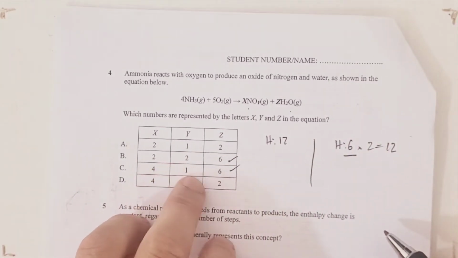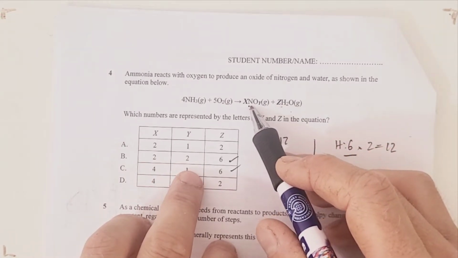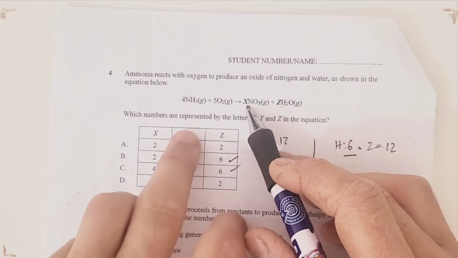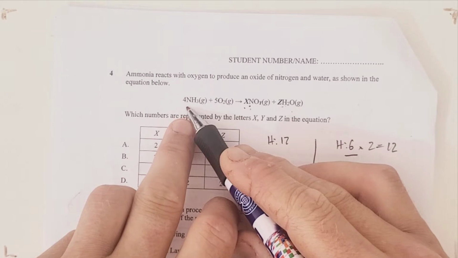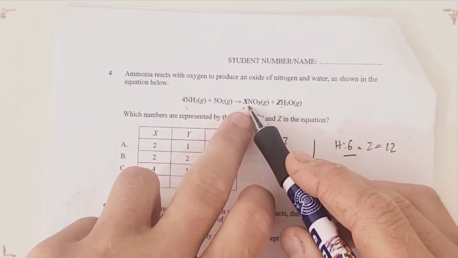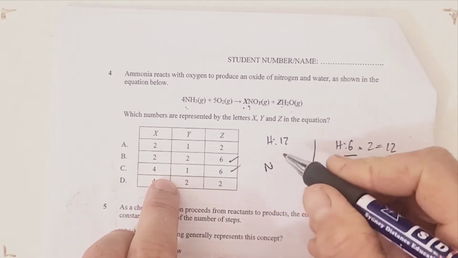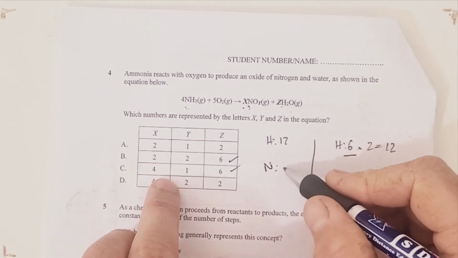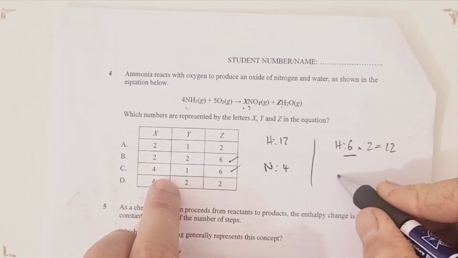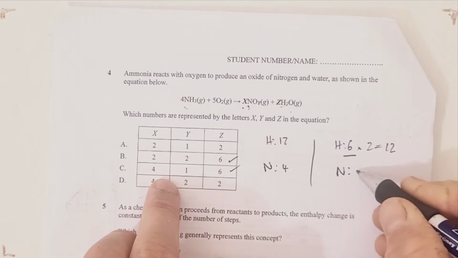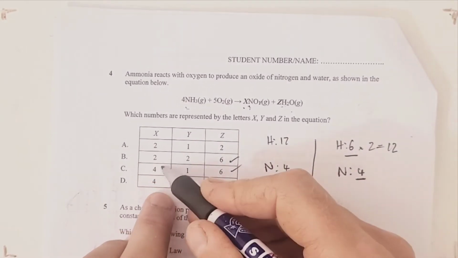So the question is then, if we're looking at nitrogen now, there's 4 nitrogens here, and therefore we would need 4 nitrogens. Okay, so let's have a look. That would mean this one.